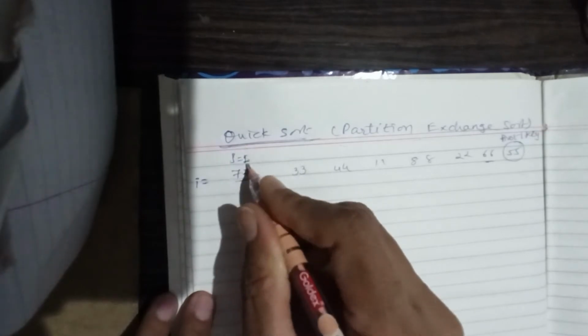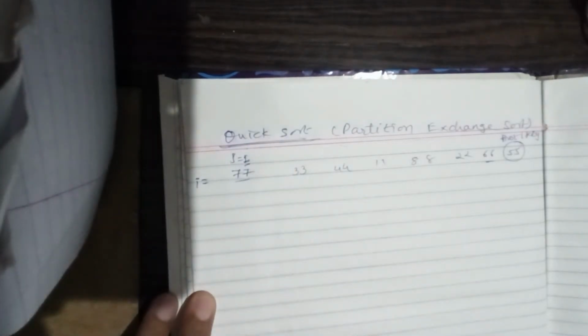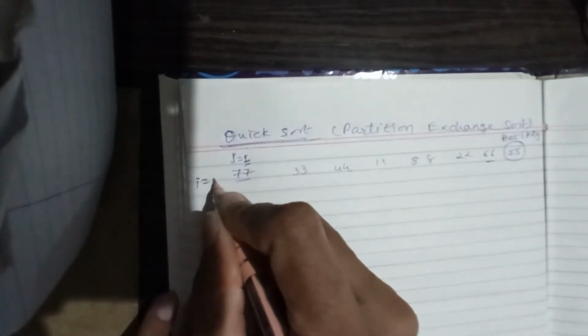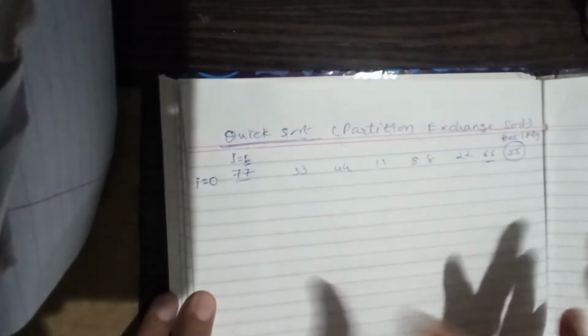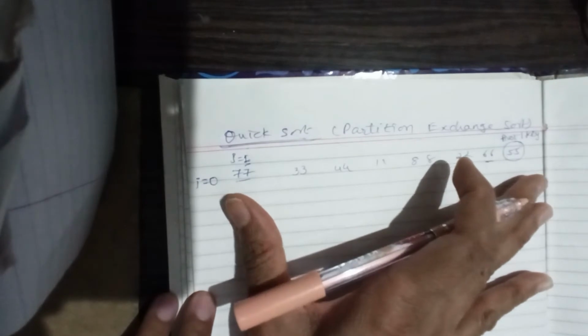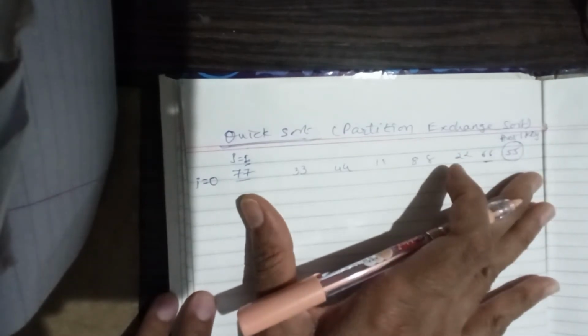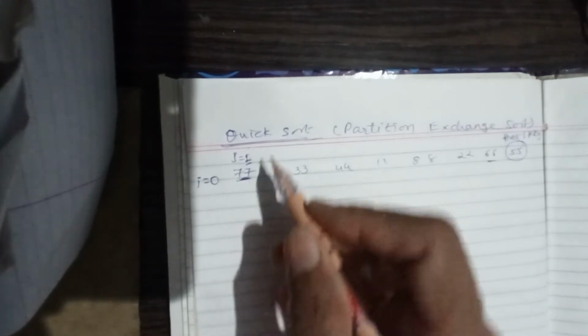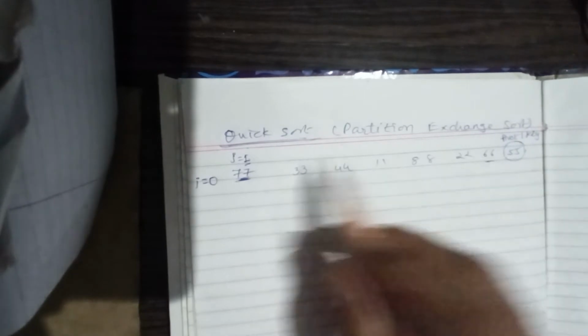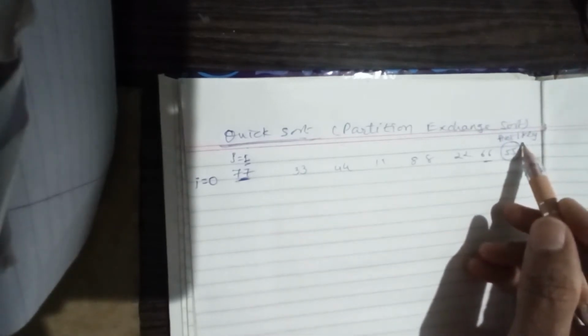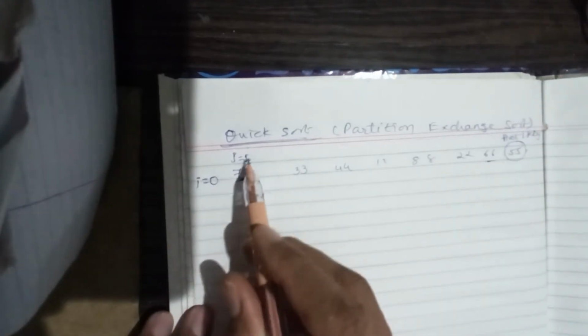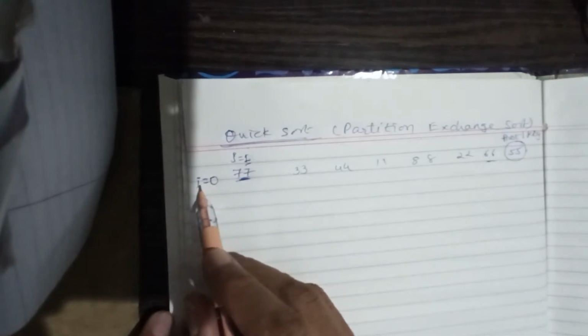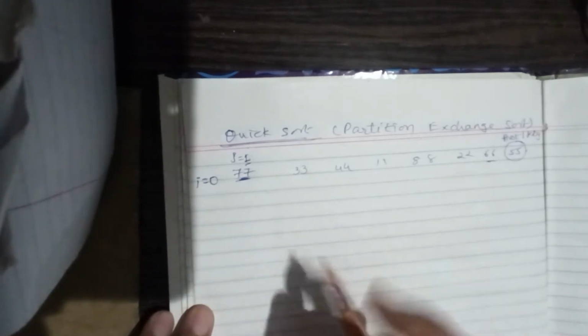So in this example, our lower bound is 1, so our I is 1 minus 1, that is 0. In the initial case, we have only a single partition, the given data. So in that, our array's lower bound LB is 1, and the upper bound in this example is 8. So our I is lower bound minus 1, that is 0.